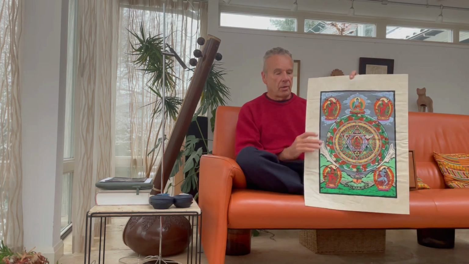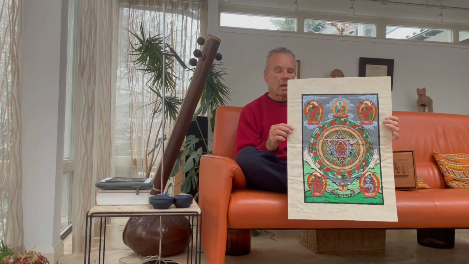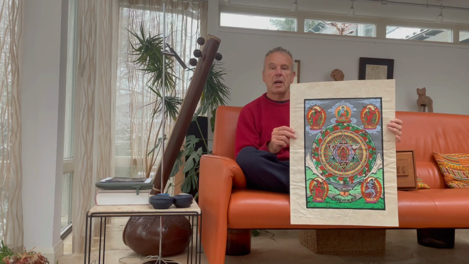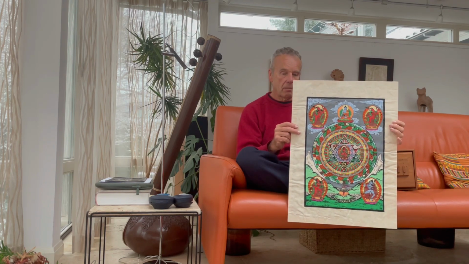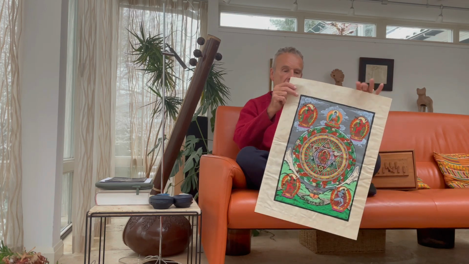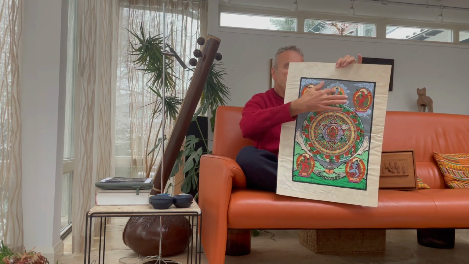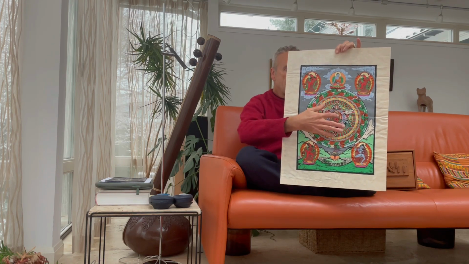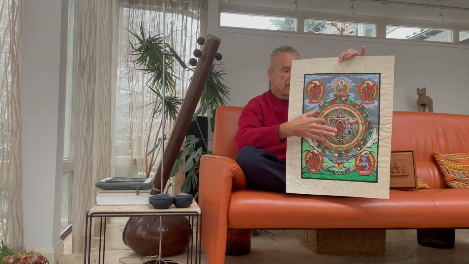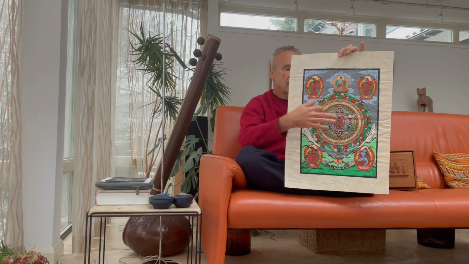Here is an example of a paper painted by a Nepalese master, and you see a number of deities, the Buddha deities. In the center you see a dakini in a hexagon. But what I want to point out is the style of painting.